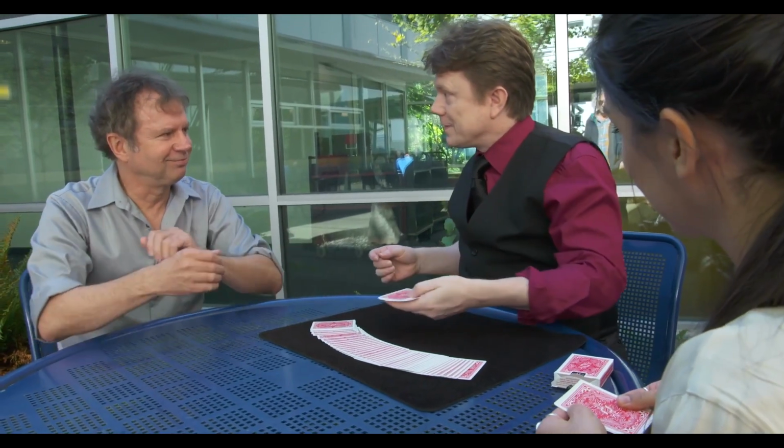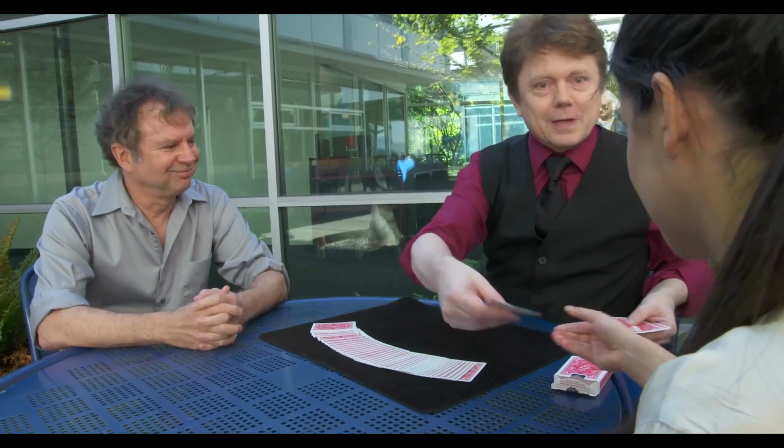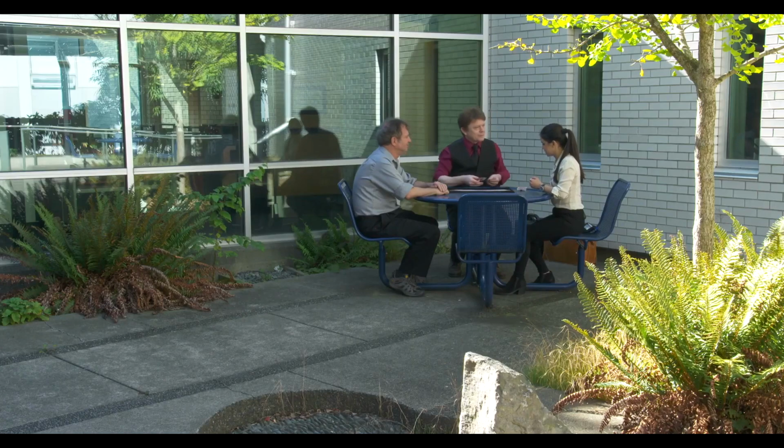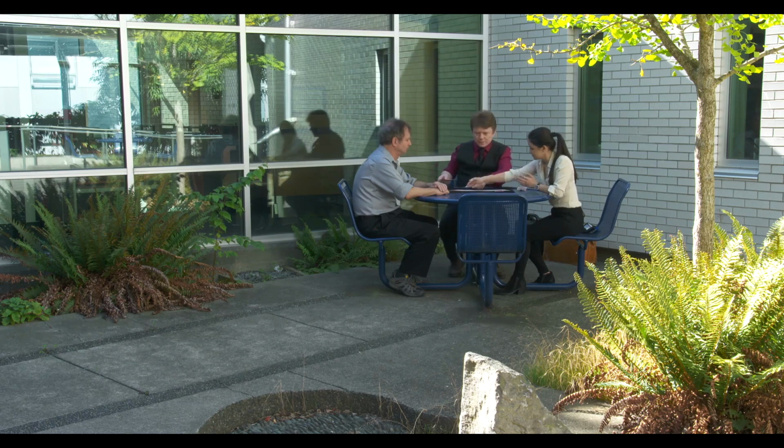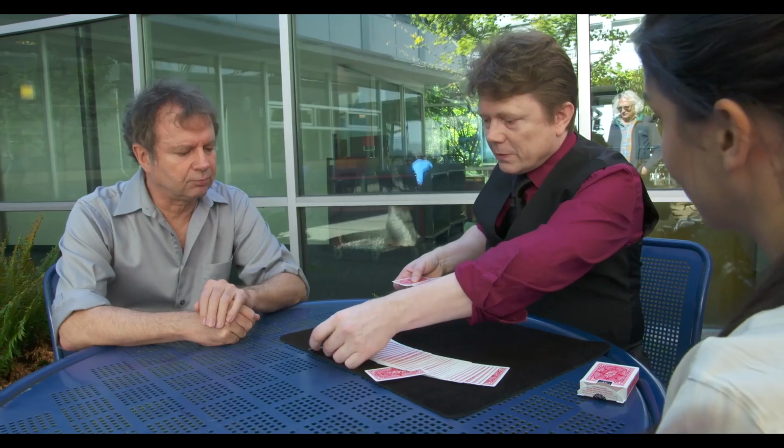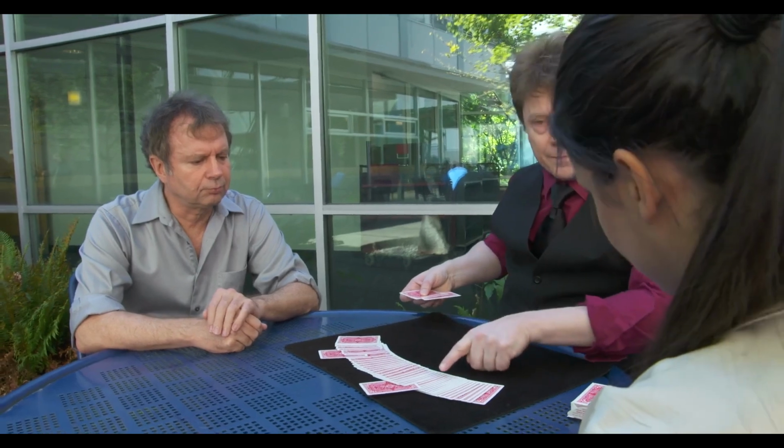Are you happy with your shuffling? That's it. And are you happy with it? Yes. Do you think you can point somewhere in the bottom half? And somewhere in the top half? So we will use the section in between here.